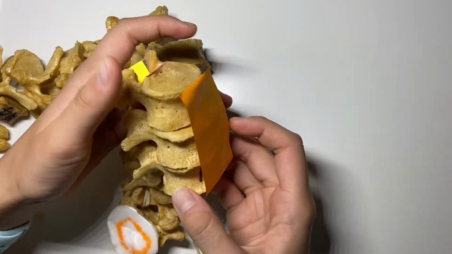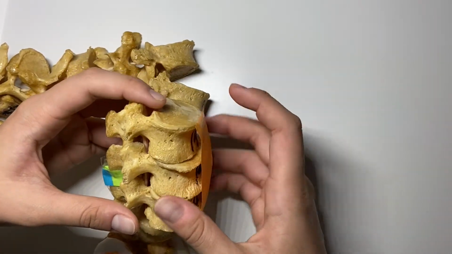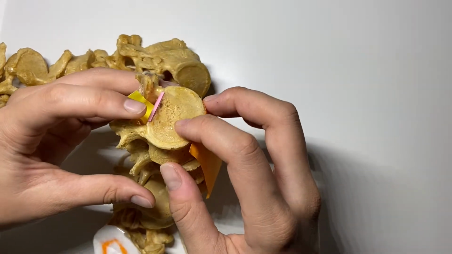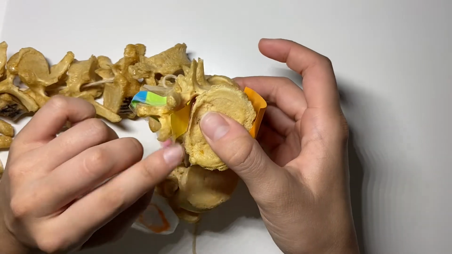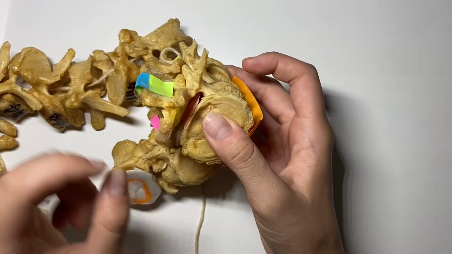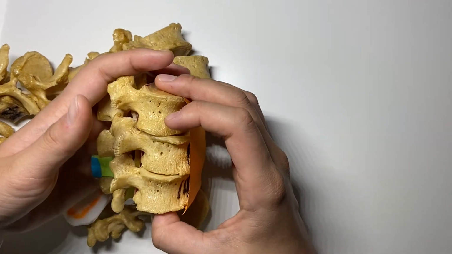And then you have the posterior longitudinal ligament that sits on the posterior aspect of the vertebral bodies. So that's shown here in pink. It's traveling down the vertebral canal here. So hopefully you can see that. And this is mainly attached to the IV discs.